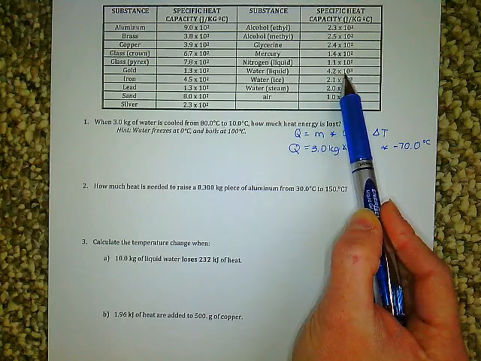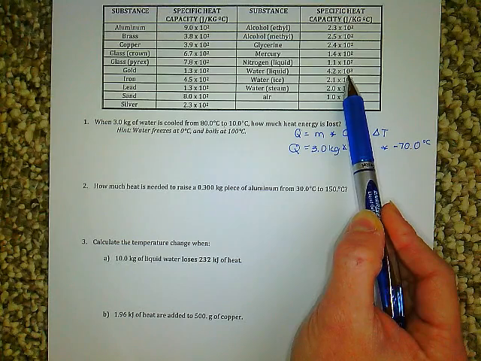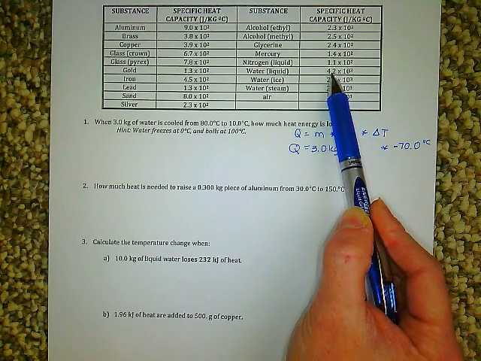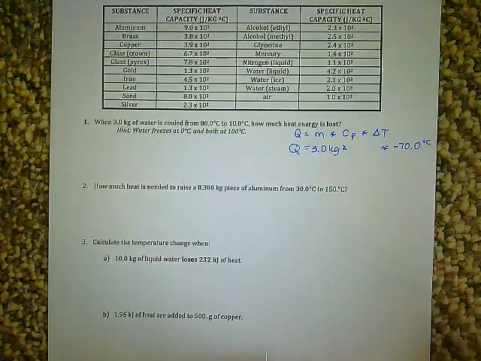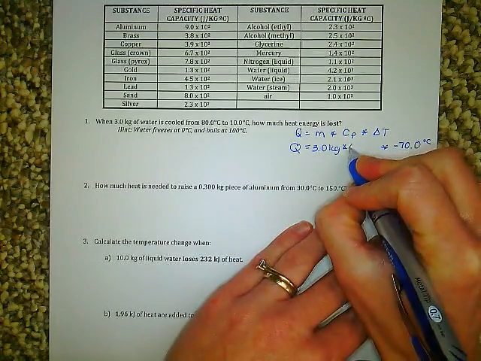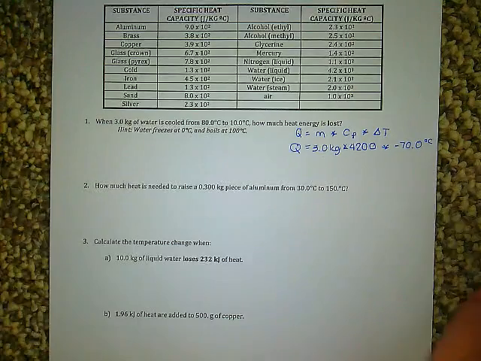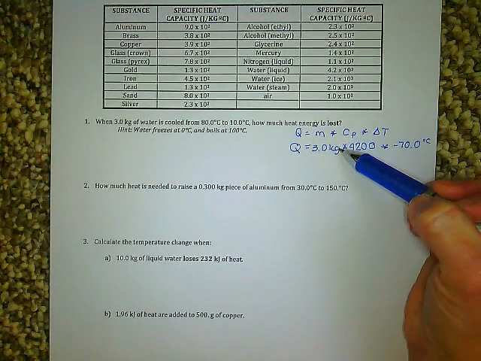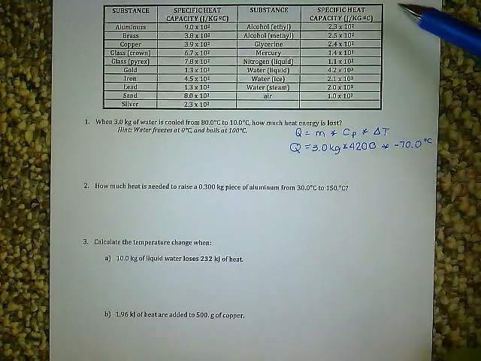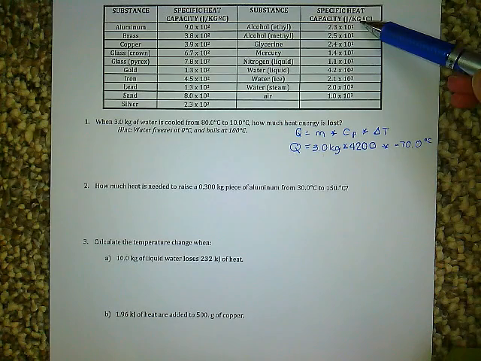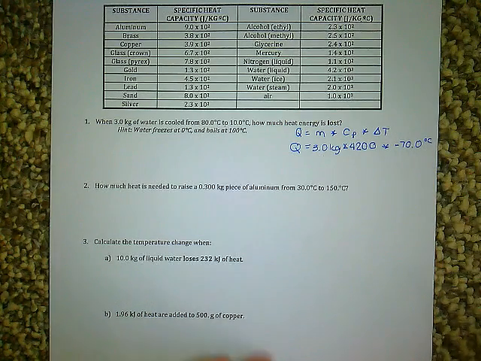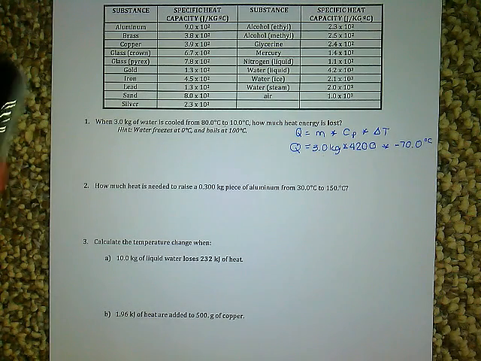So we're going to use this 4.2 times 10 to the third power as our specific heat. So we'll move our decimal 1, 2, 3. So that ends up being 4,200 for specific heat. And I'm out of room, so I'm going to leave my units off there. Notice that I left this value for mass in kilograms because the specific heat is given to me in kilograms. So I can leave that in kilograms, which is nice this go around.